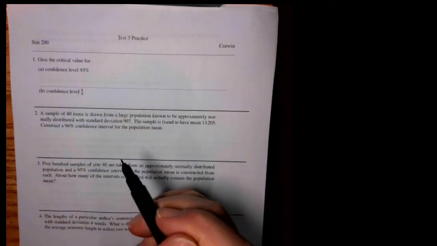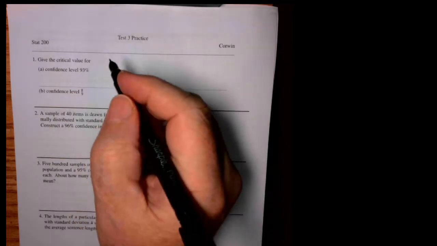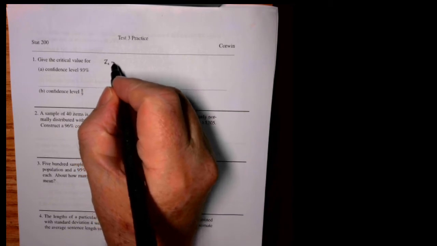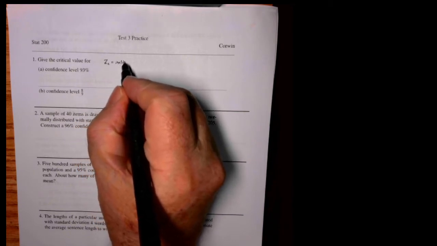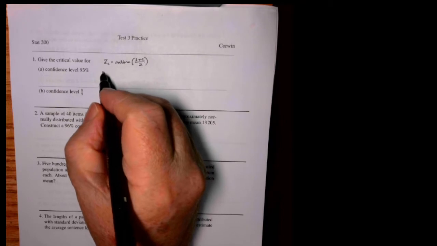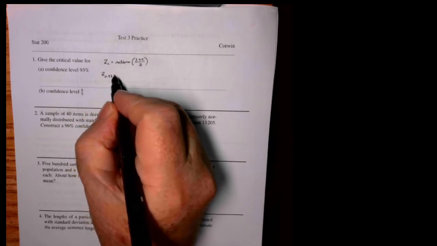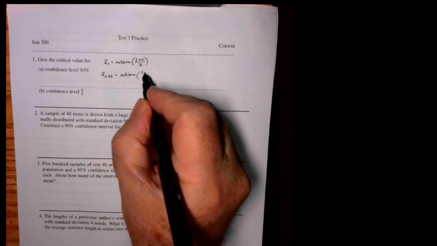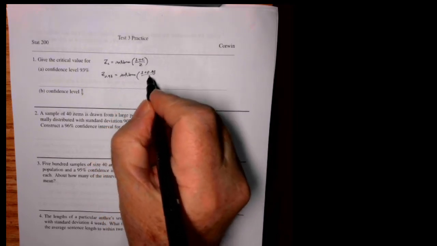Okay, let's go over practice test 3. So, first question. Give the critical value for confidence level 93%. Well, you know, if you have confidence level C, then ZC is just inv norm of 1 plus C, that whole quantity, over 2. So here, I'm going to get Z sub 0.93 is inv norm of 1 plus 0.93 over 2.